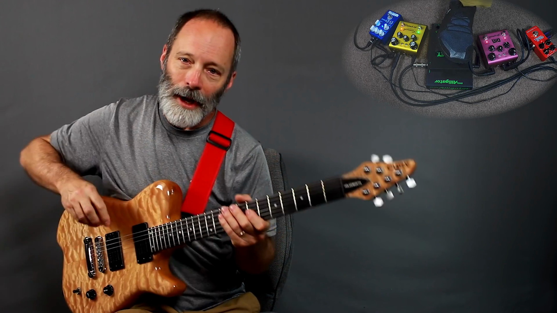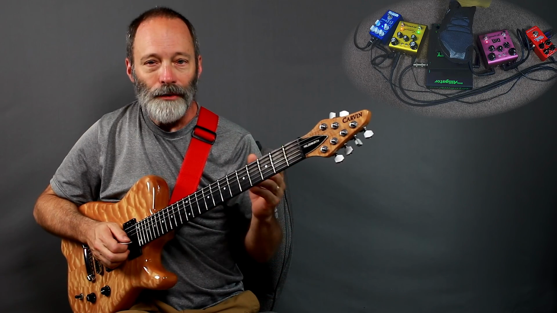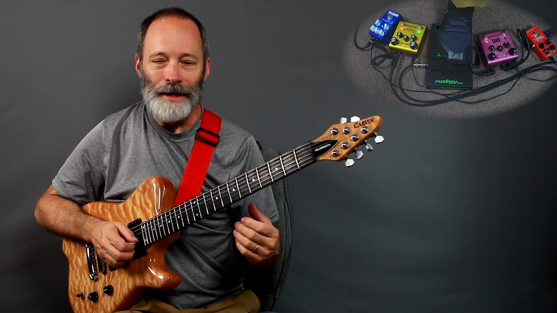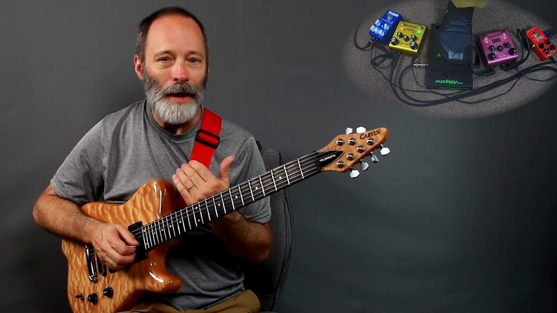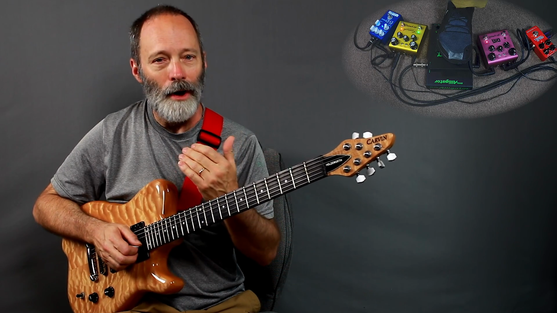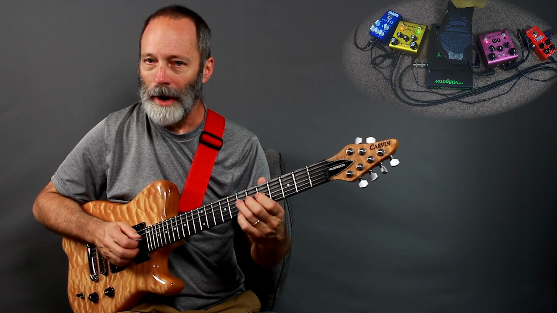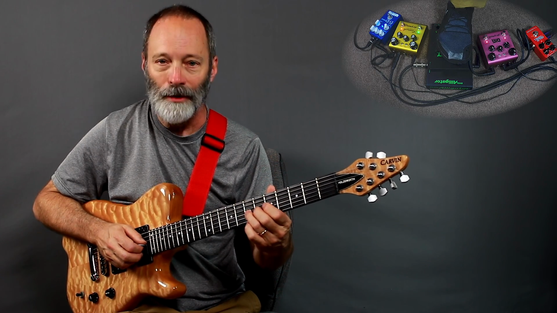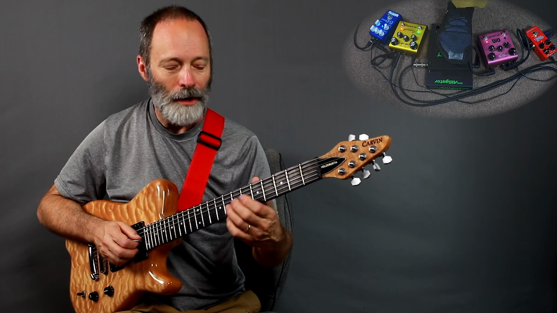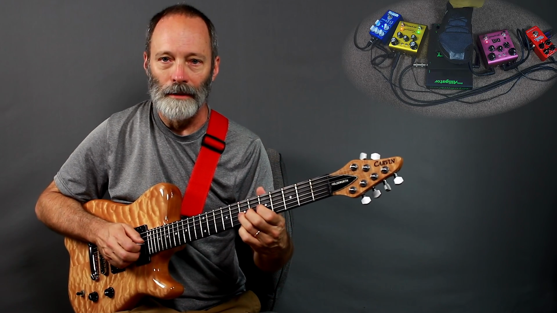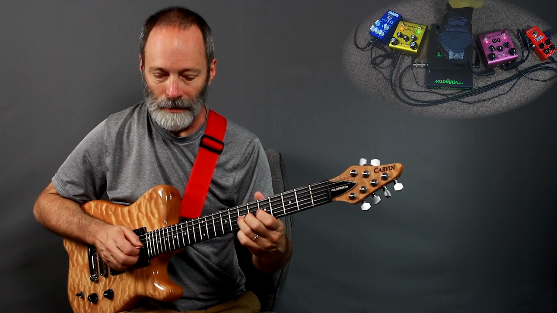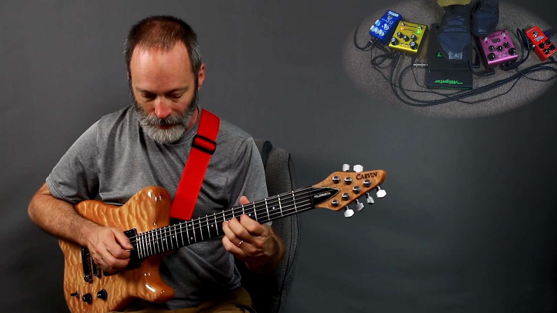Tip number 3 is string bending as you bring the volume pedal down to cut off the tone. So let me show you what I mean. First of all, I'm going to play a tone and then quickly cut the tone off with the volume pedal. Without the delay.